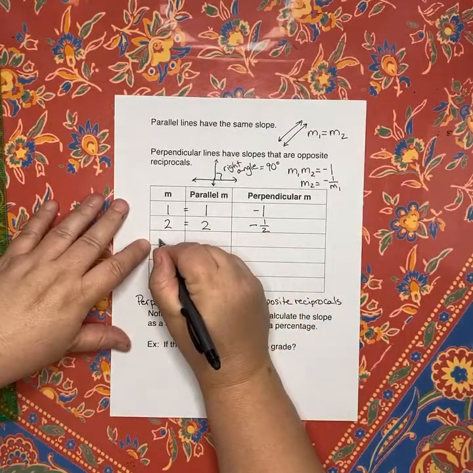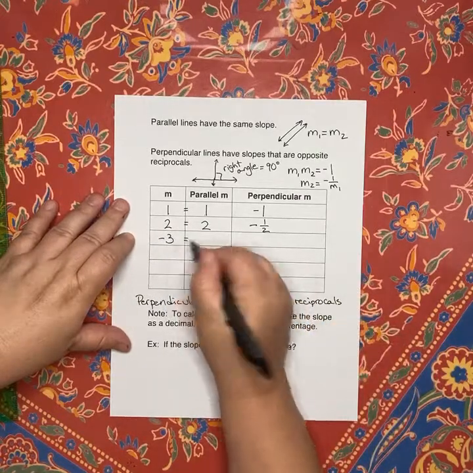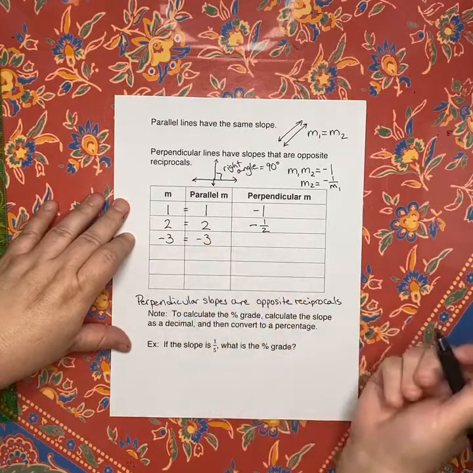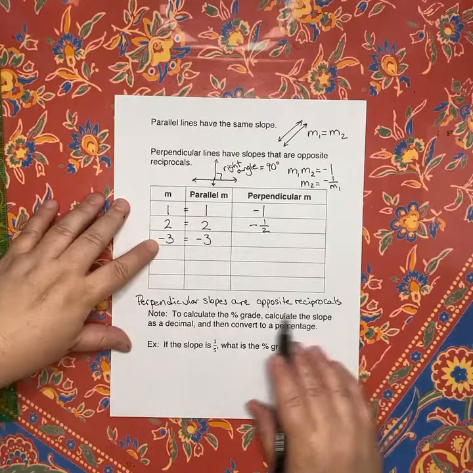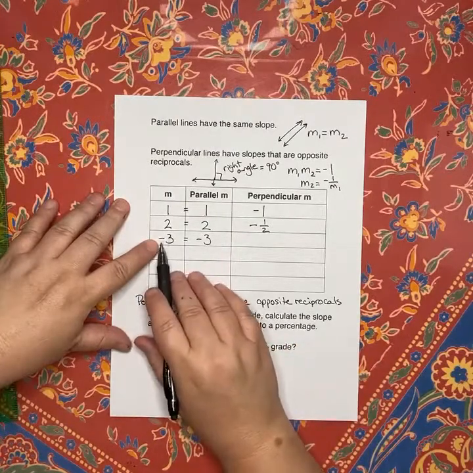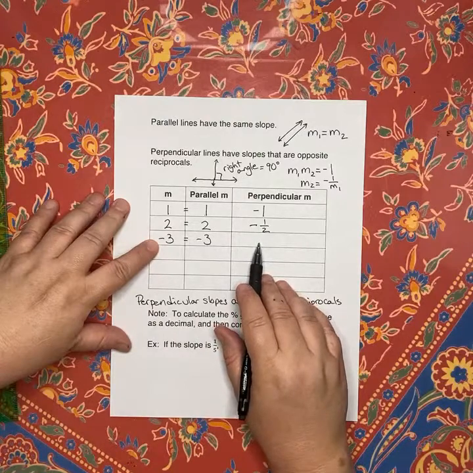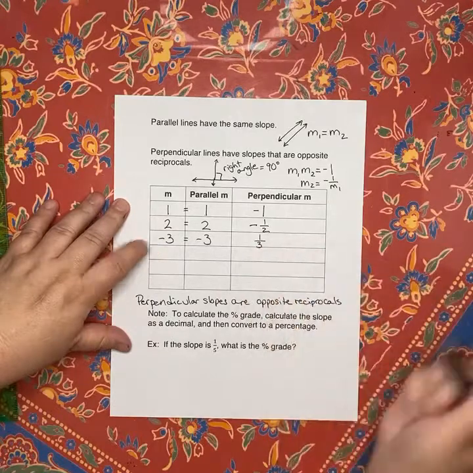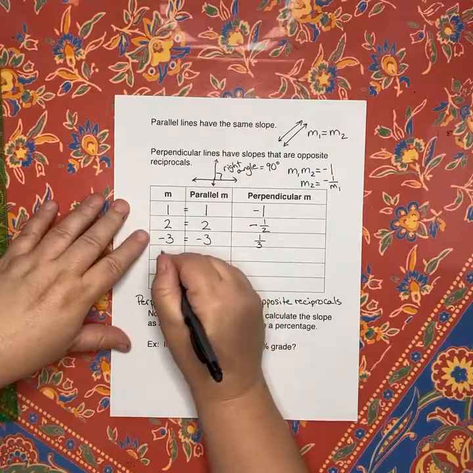What if we start off with -3? Okay, the parallel slope, -3, right? These two are going to be equal. Now, what are we going to do? Opposite, reciprocal. Opposite means change the sign. So this one's -3, so the perpendicular slope will be positive. The 3 has to flip upside down, so we get 1/3.